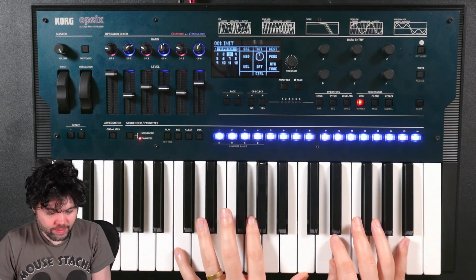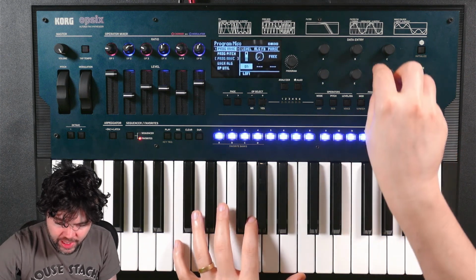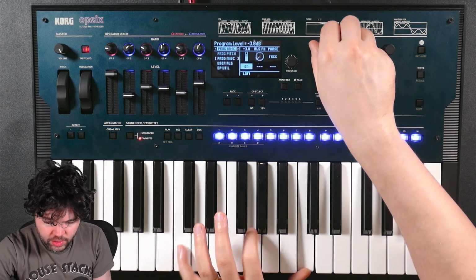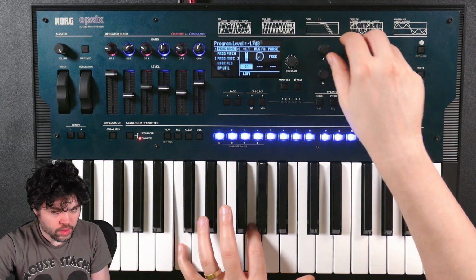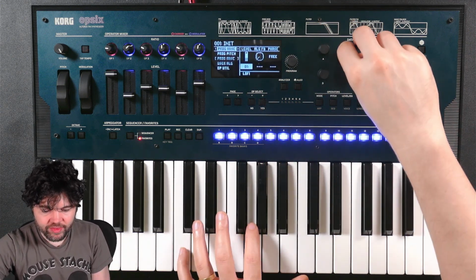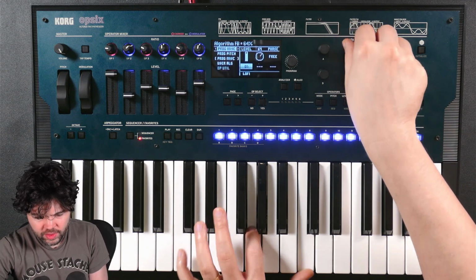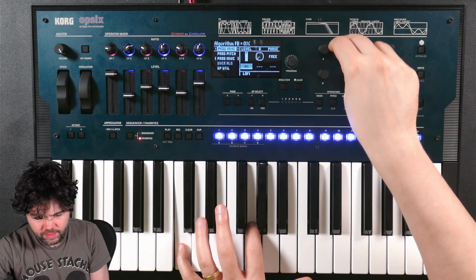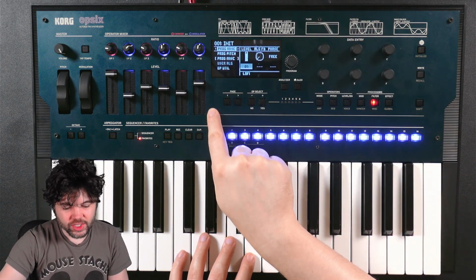I feel like maybe it's all a bit quiet, so let's turn the level up a bit. Let's see what happens if I add some feedback. Feedback is not clearly audible. It's only affecting this operator 6.